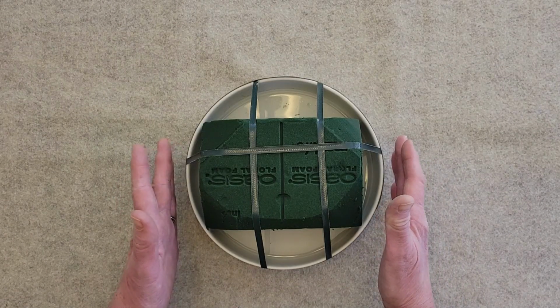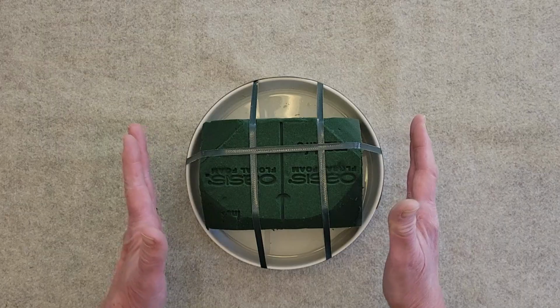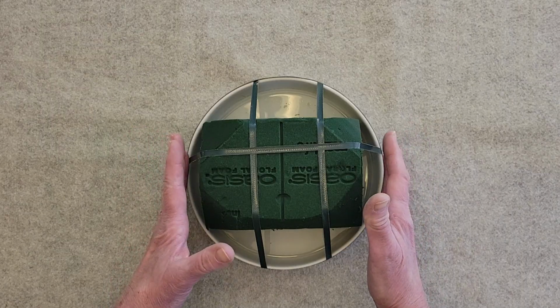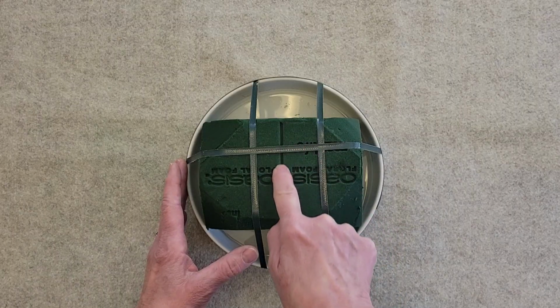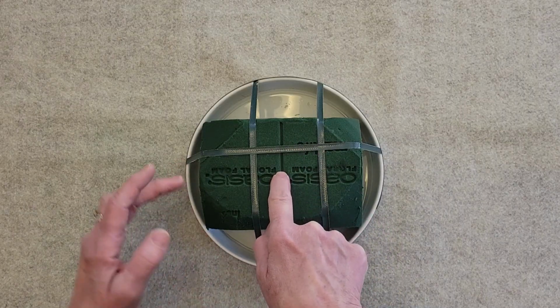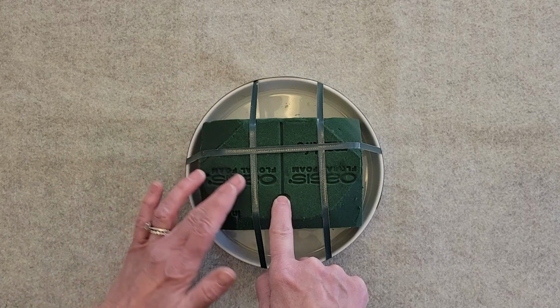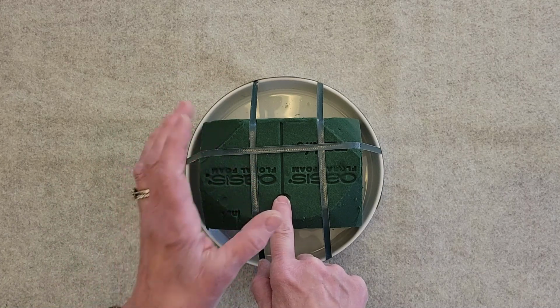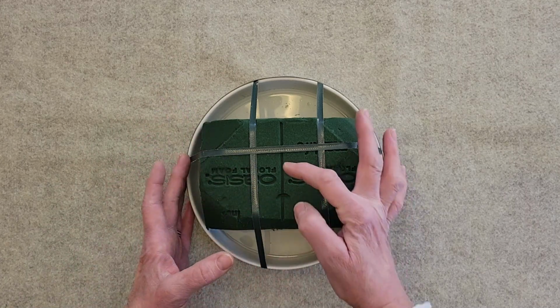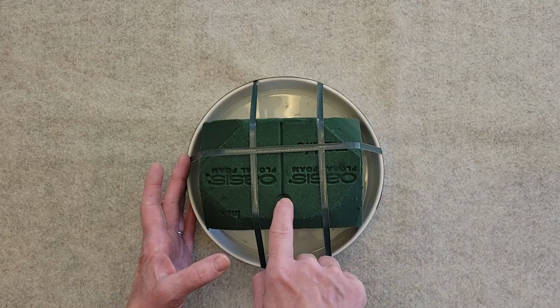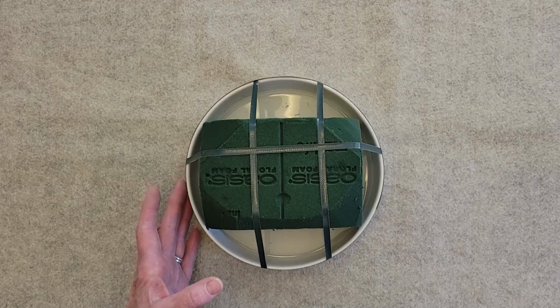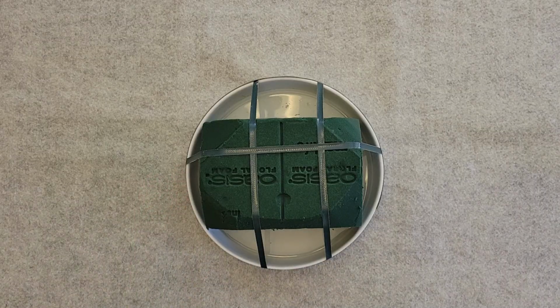So before we actually put our first flower into our Oasis, I want to talk about placement. I don't want to necessarily put it directly in the center. I want as much room around here as possible for all of our focal flowers and our accent flowers. So what I'm actually going to do is bring it about halfway back from center. Right there is where I want to put my first flower.